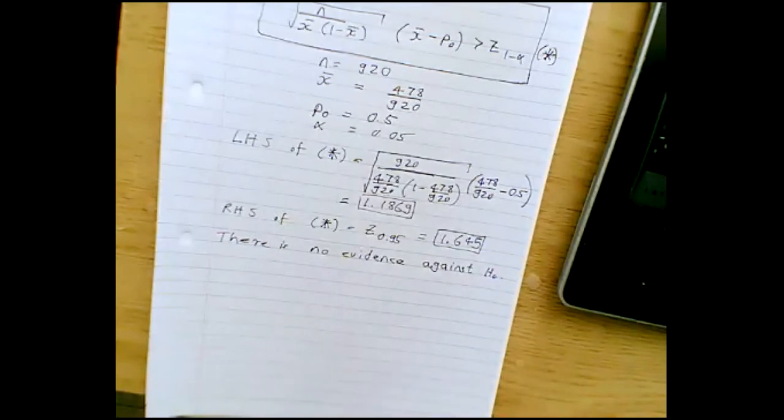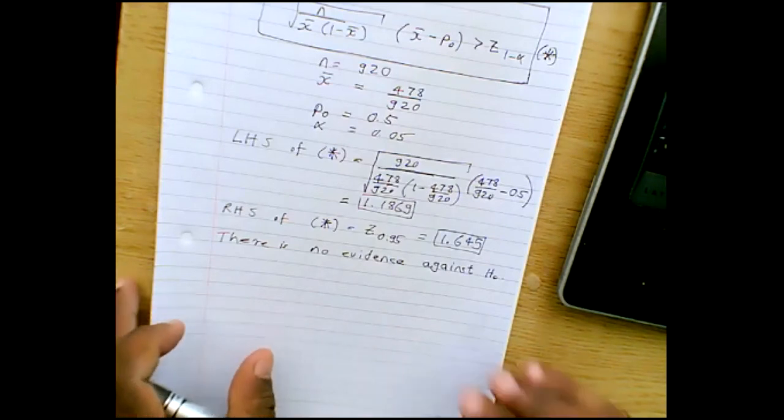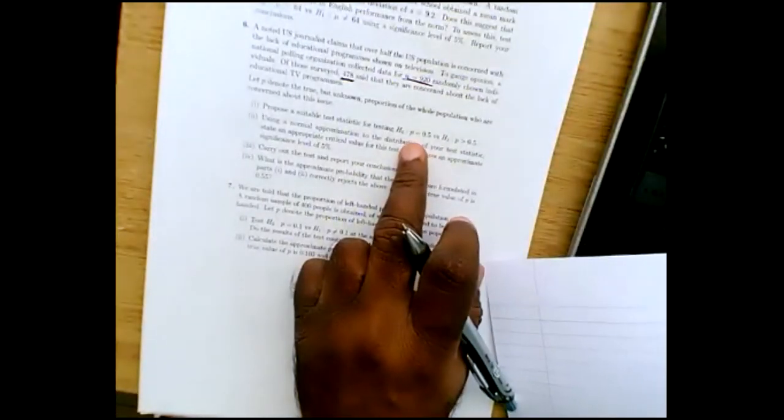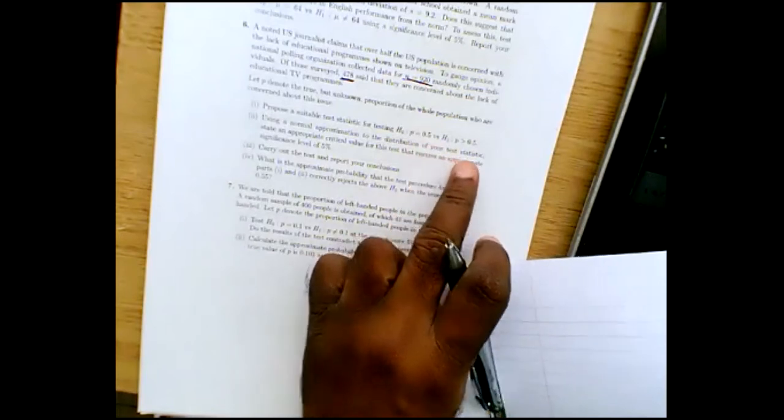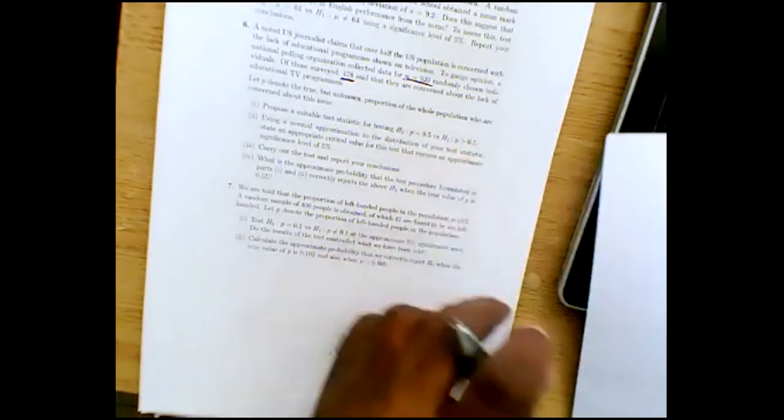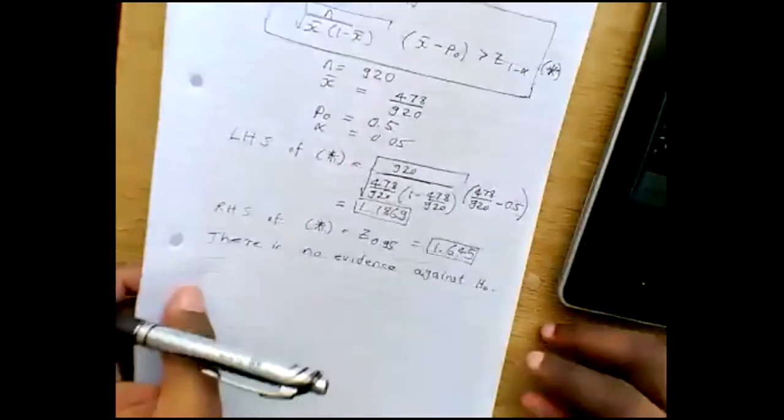In other words, there is no evidence that the proportion is not equal to 0.5, because remember, we are testing the hypothesis that P, the proportion, is 0.5 versus P is greater than 0.5. So that's part one.